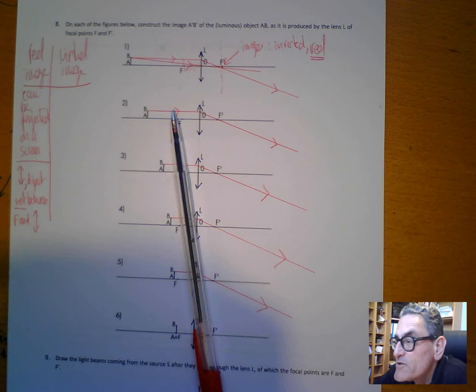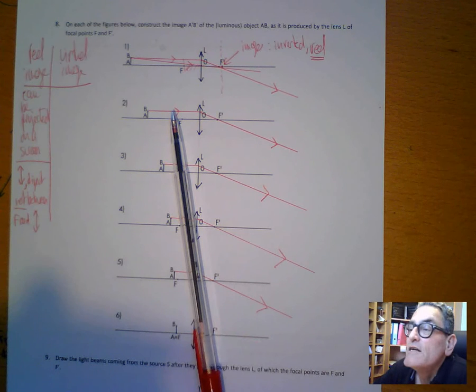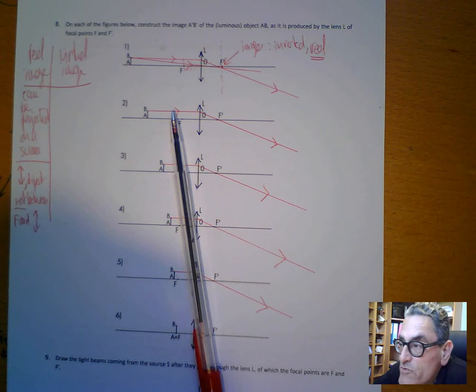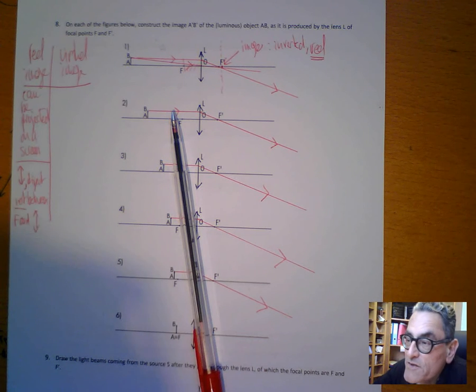What happens here, you see that these lines are diverging. So you cannot have an image down here because these lines are not going to meet. And so what you need to do here, I will click on virtual image, and this is now going to display the virtual image. You see, if your object is between the lens and the focal point, you will have a virtual image on the same side of the lens.